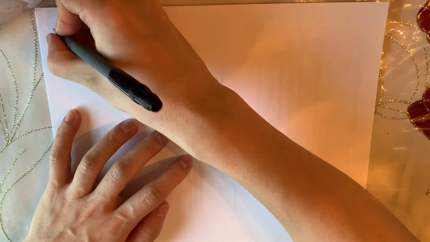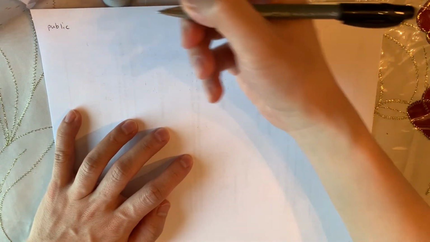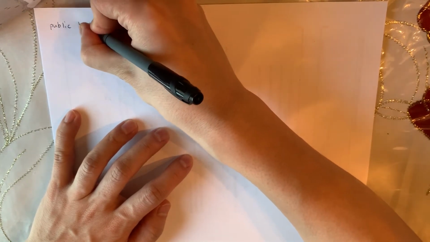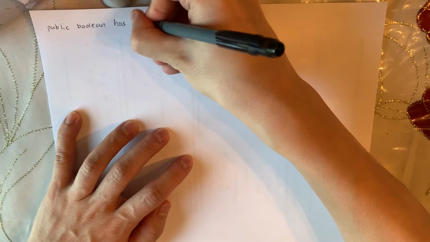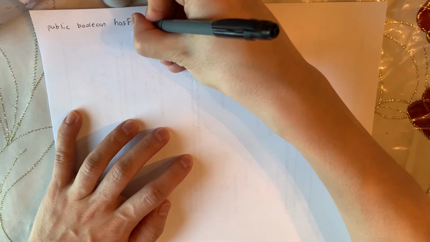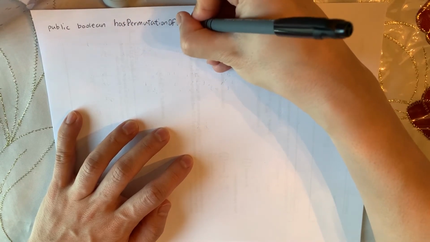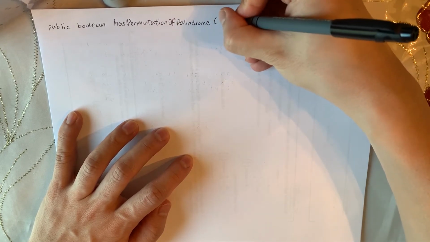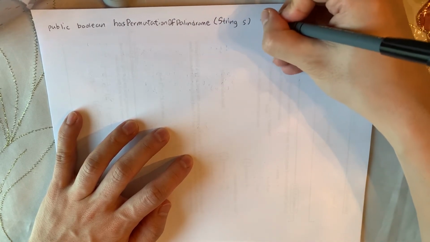So once we have our approach, we can start coding. We'll define a function that returns a Boolean for whether or not the string has a permutation of a palindrome. We'll call it hasPermutationOfPalindrome, and it'll take a string as an argument, and we'll call that string s.